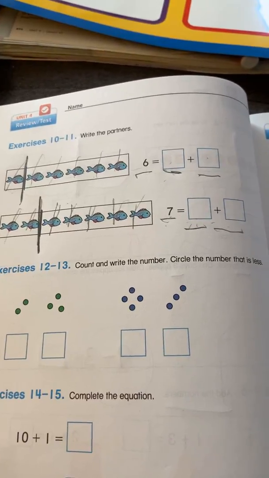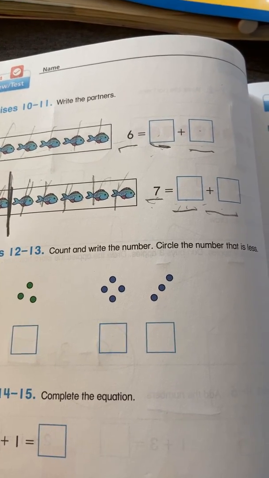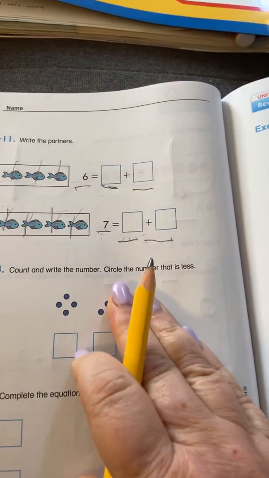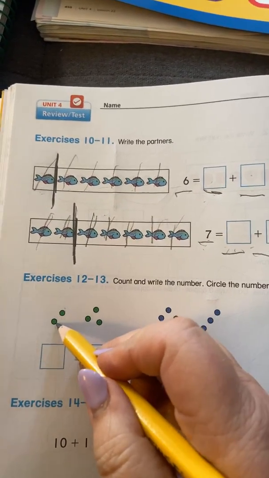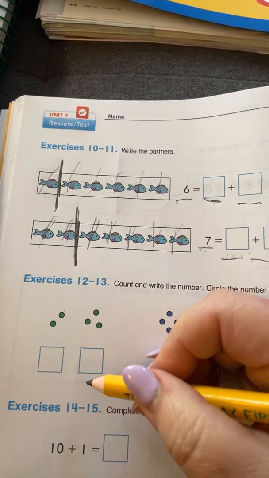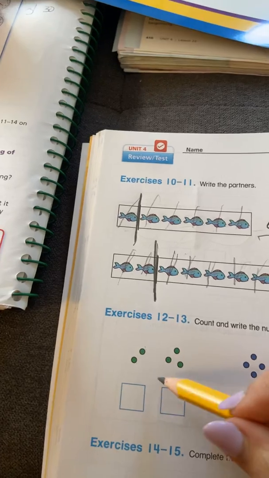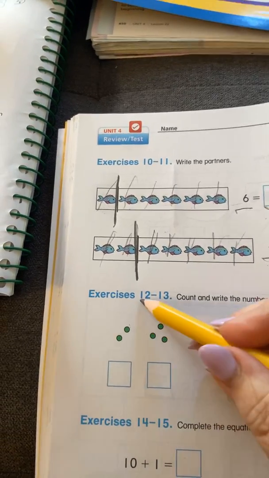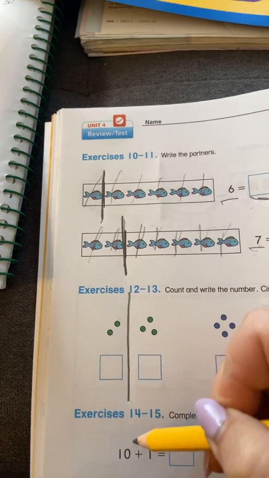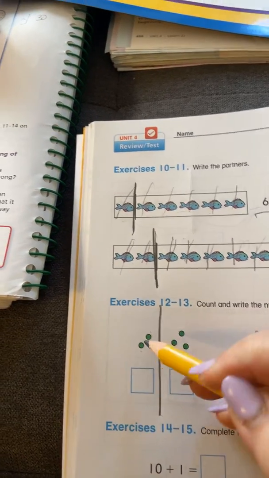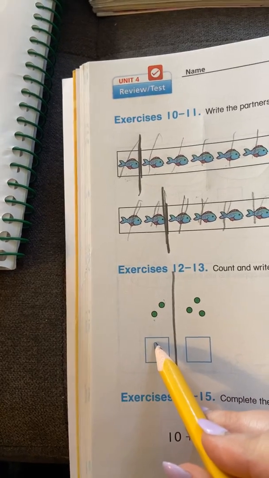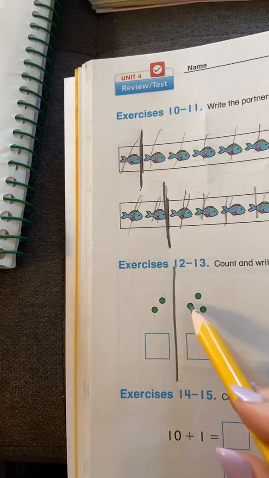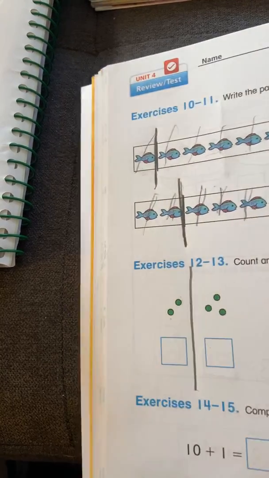So number 12 and 13, we're going to count and write the number, and then we're going to circle the number that is less. This is exactly what we've been working on. So how many dots do we have here? Now parents, since I'm not there, I do need to count on you for this part. If they're getting confused because these are a little close together, you might have to draw a line between the two. Count right here. All of my students have accommodations, and it does depend on who it is and what accommodations they need. Write the number here, and then count this group, and then write the number here.